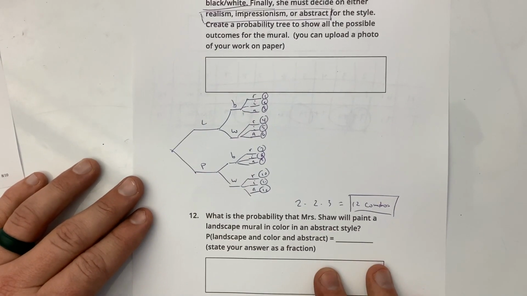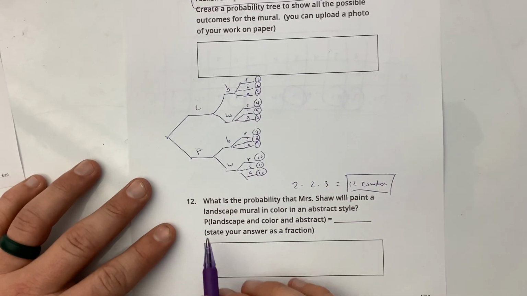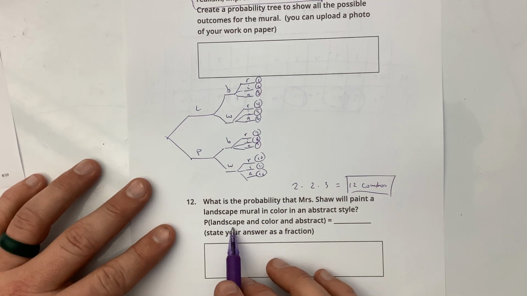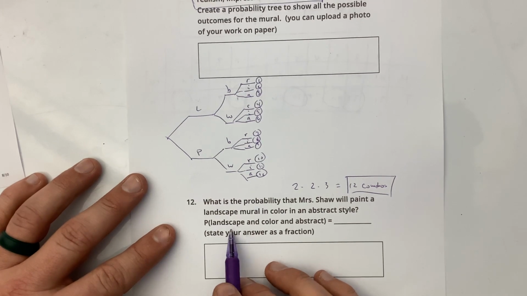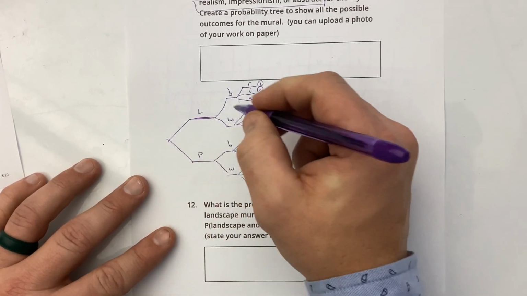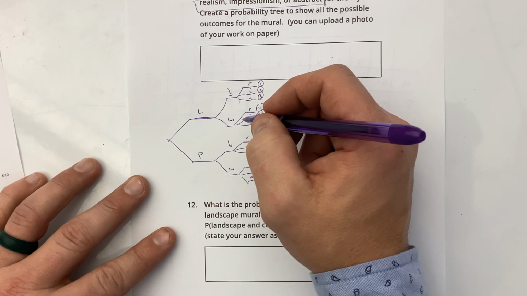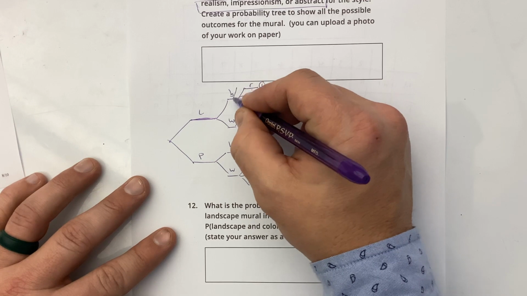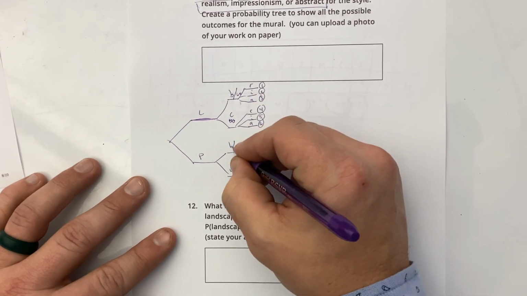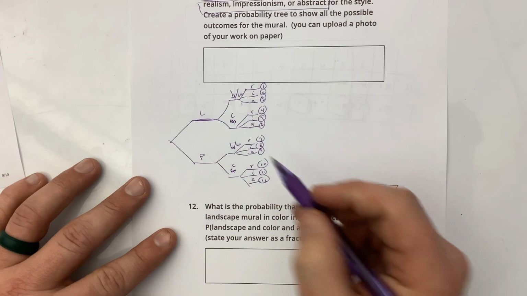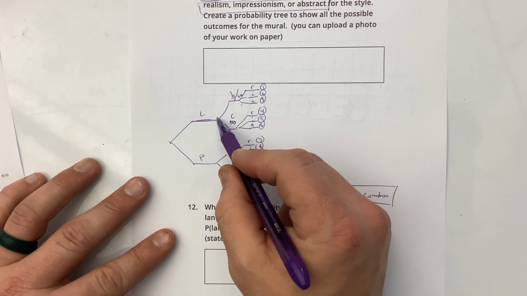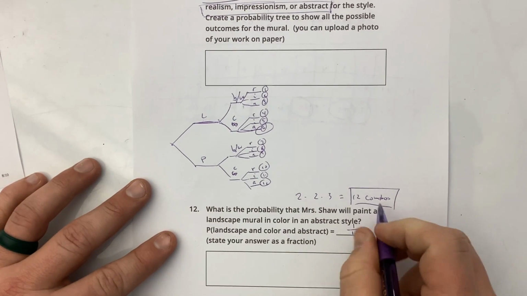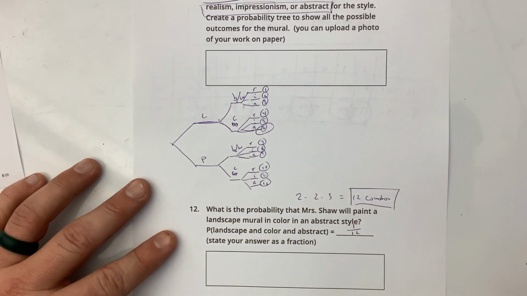All right. What is the probability of landscape and color and abstract? So there's only going to be one of these, I already know. So landscape is up here. Oh, that doesn't make any sense. I did black and white. This would be black, white, and this would be color. Black, white, color. Okay, landscape, color, and abstract. There's only one out of the 12, and on my list, it happens to be number 6.